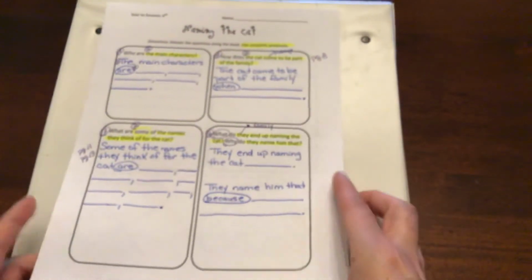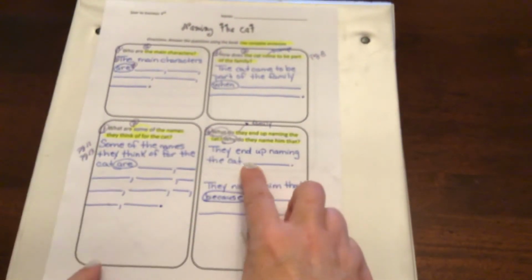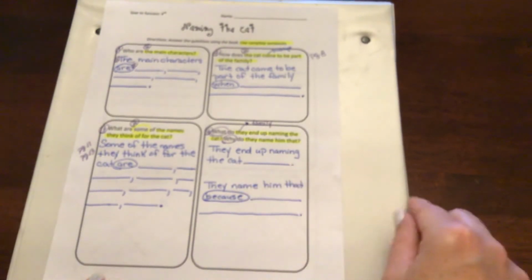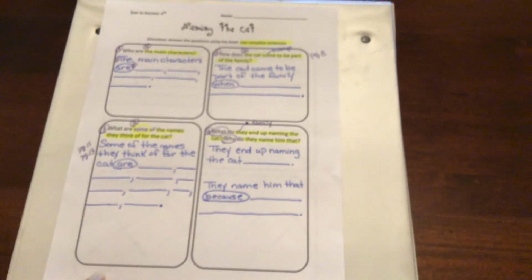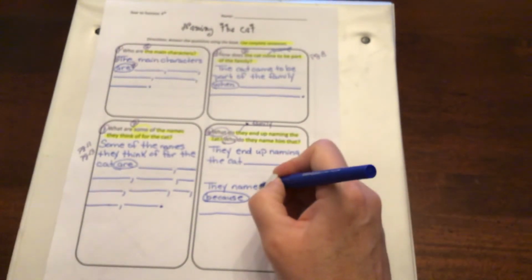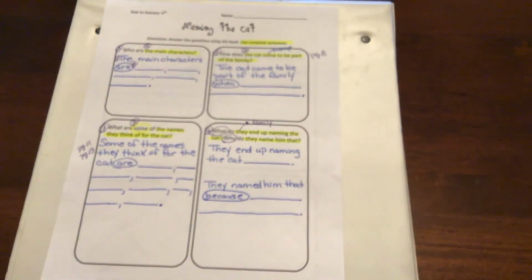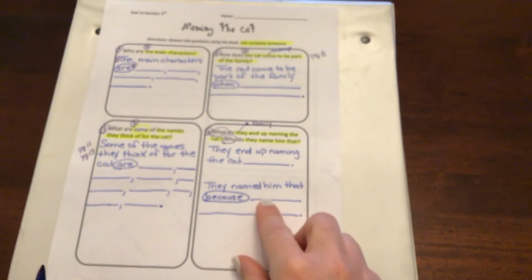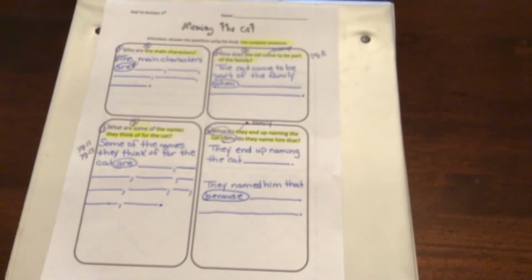Question number 4. They ended up naming the cat. You fill your answer in here. They named him that because, I forgot to put the D on the end of that. They named him that because, and then you fill in the answer to that part of our question using information that you remember from the story.